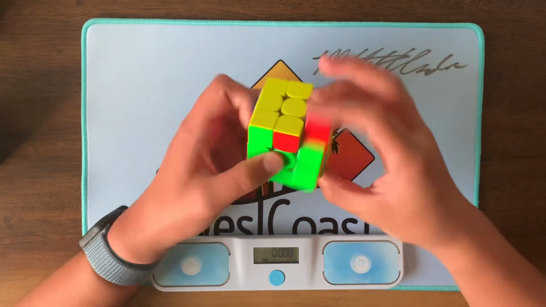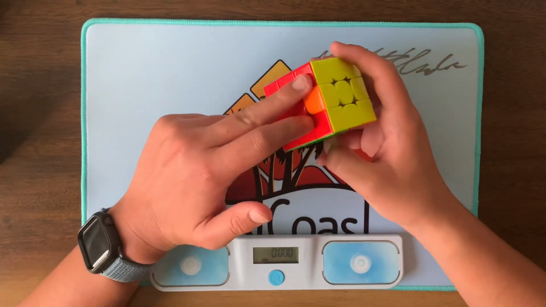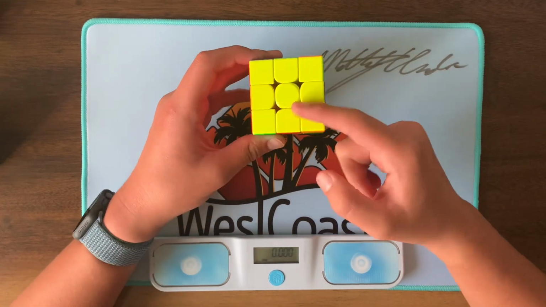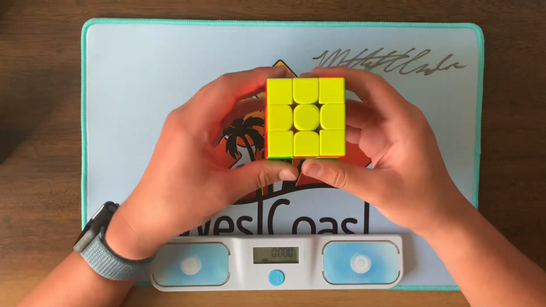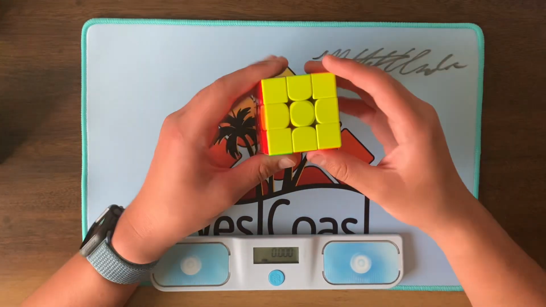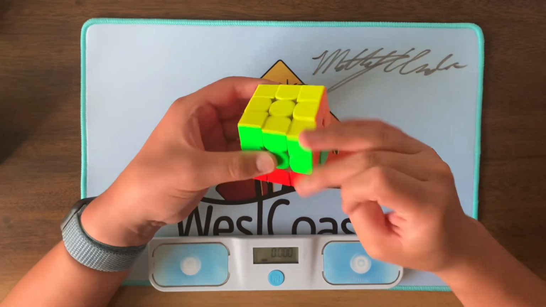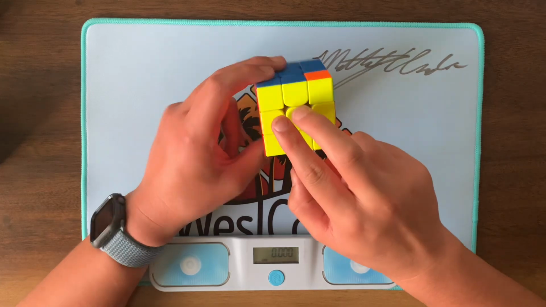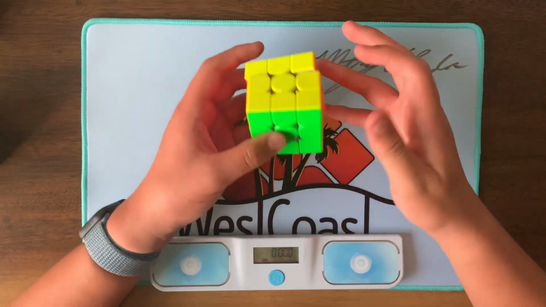And when you do this, you always want to have headlights on the left, and you always want to make sure to see if it actually is headlights, because sometimes it'll look like there'll be headlights and there won't be. And so a T-perm, the normal case, looks like this. And so if you ever get this case, you know that you can just do a T-perm and be done.